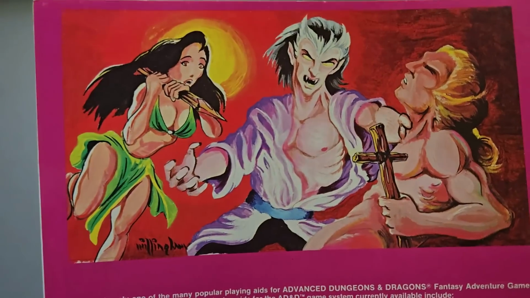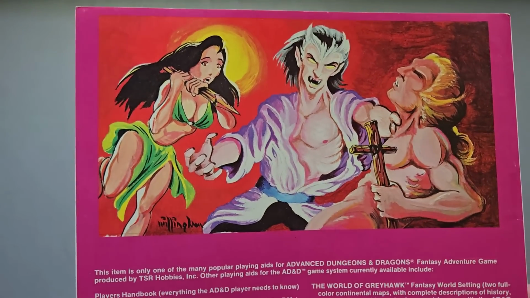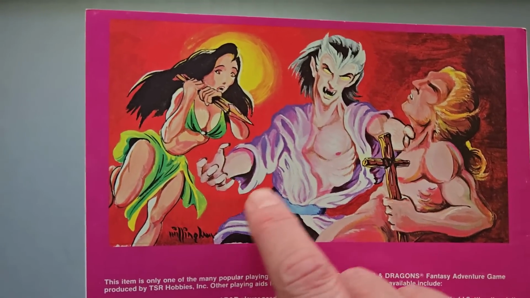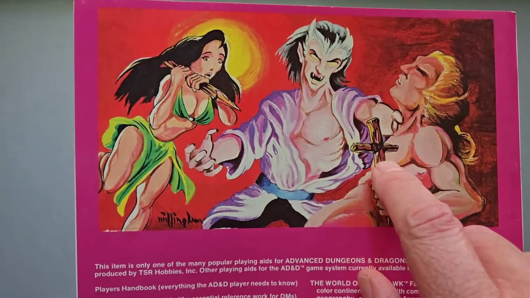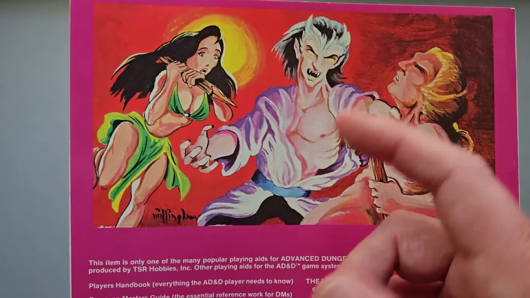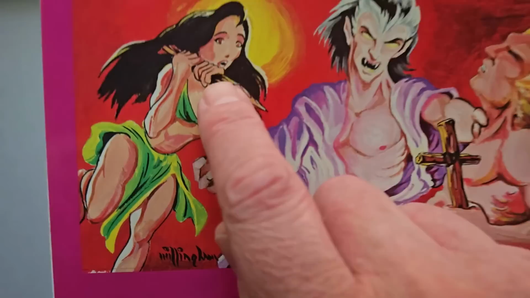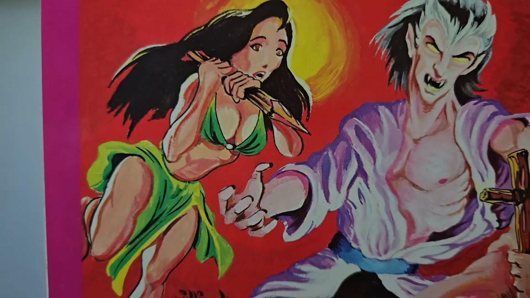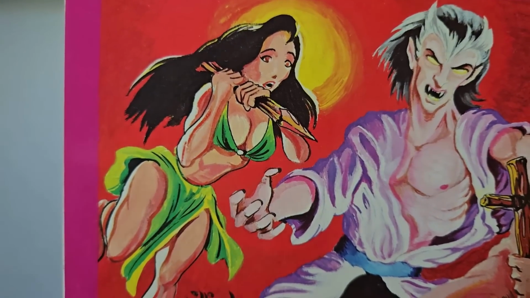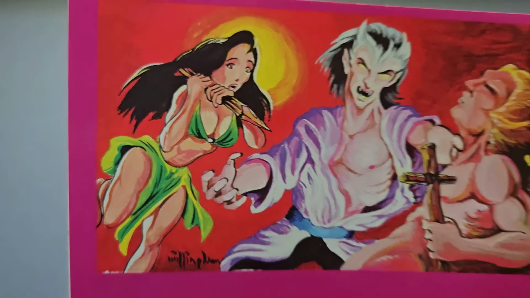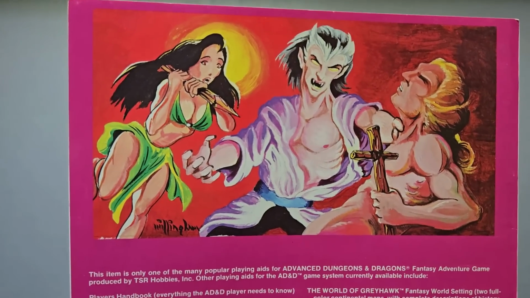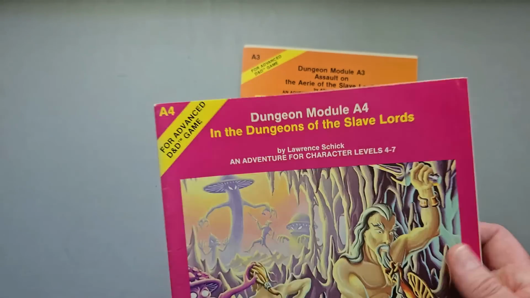And then on the back here, we have a picture by Willingham. I really dig this. You see this guy here, he's holding a cross, but he's being attacked by this creature, which is a vampire. And then I just love the expression on this young woman's face. She's got this stake, but she looks like she's not quite sure if this is going to work, but she's trying to save this other guy over here. So I think that's a fun painting.